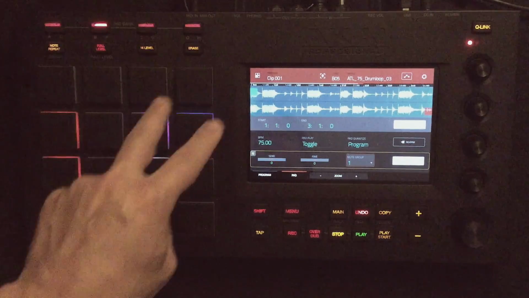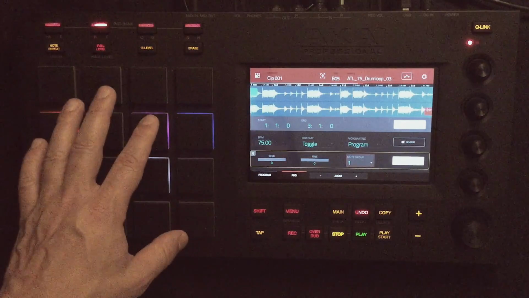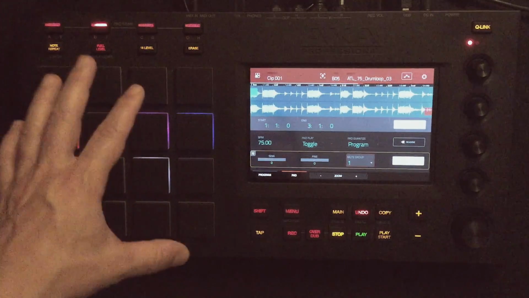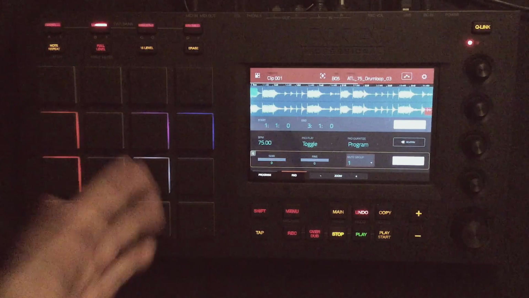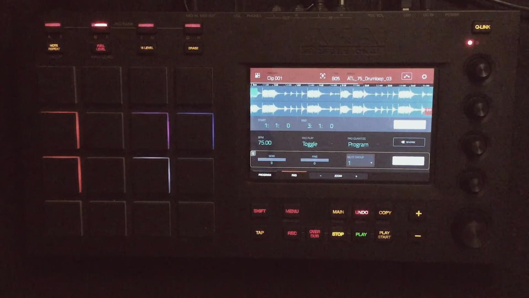So if you have two programs of clip launching, you can have 64 sounds playing at the same time. And obviously the MPC software only takes up to 64 sounds at the same time. So it's 64 polyphony in the MPC software.